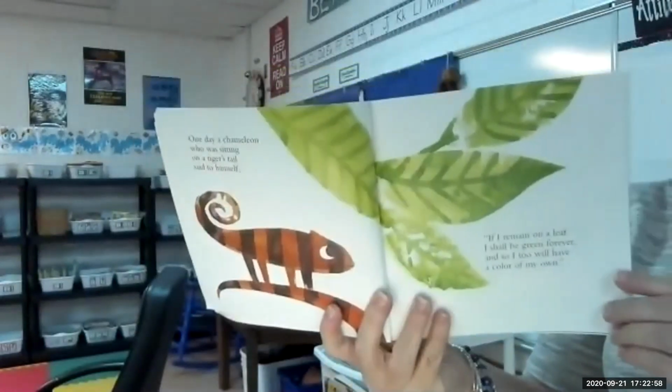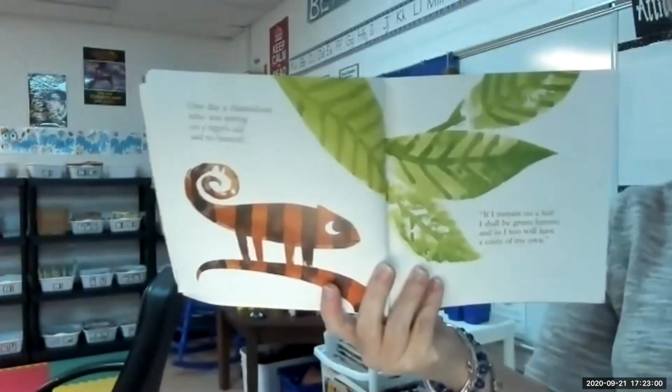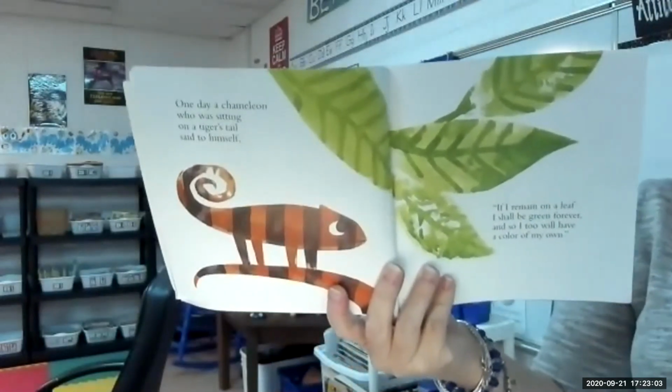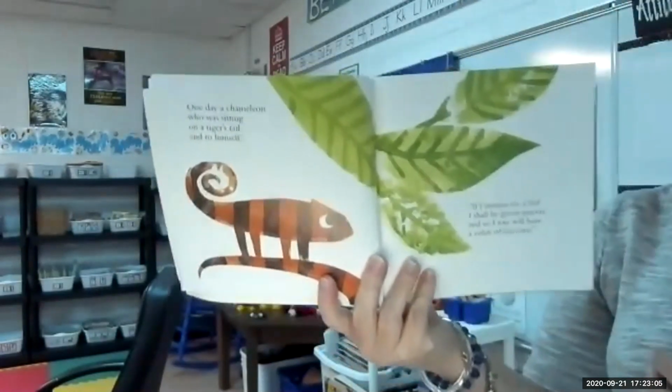What do you think? Is that true? If he stays on his green leaf for the rest of his little life, is he always going to be green? What happens to those leaves?